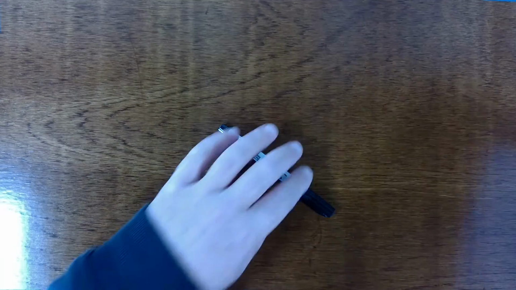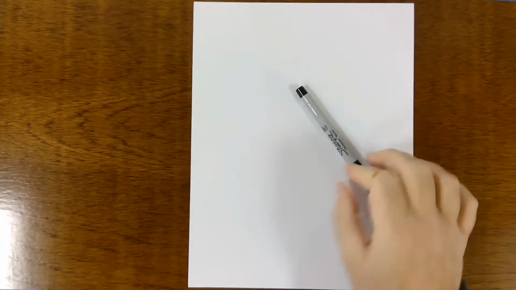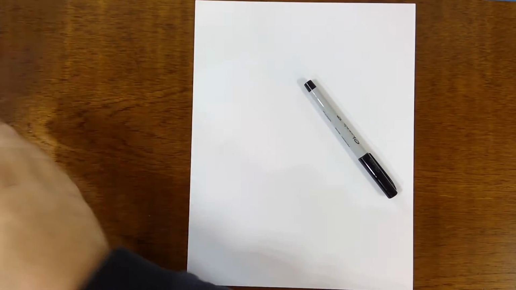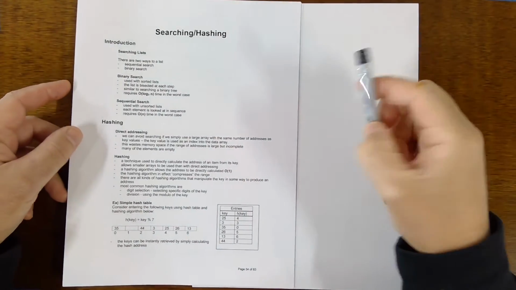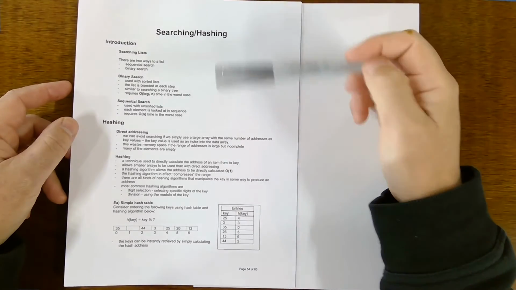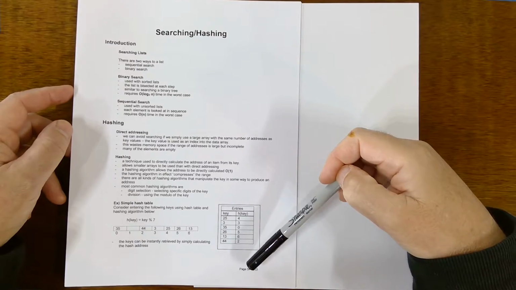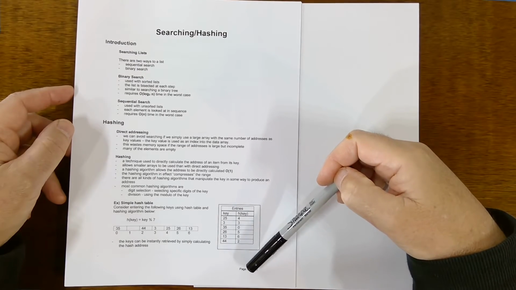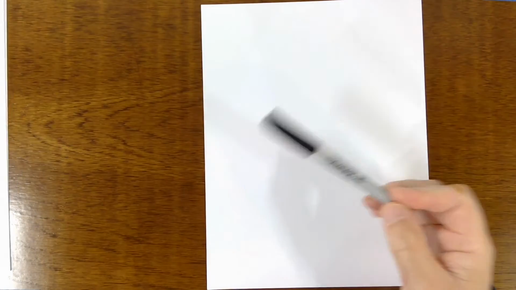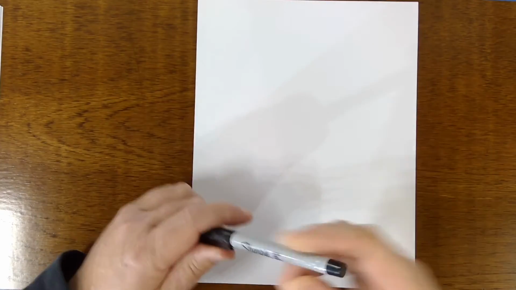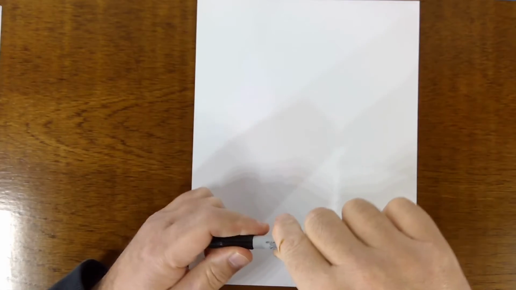Okay, let's talk about hashing. What I'm going to do is go through the lecture notes that are posted already. Now, I have updated them just recently, so you might want to re-download those. But look on page 54, and I'm going to go through these and use this as a guide.